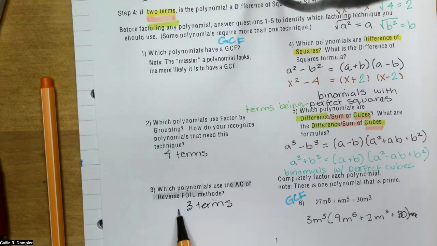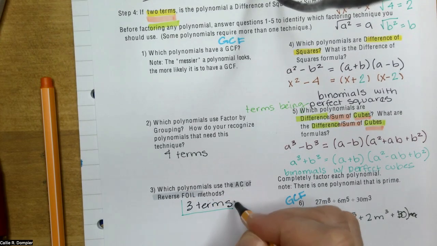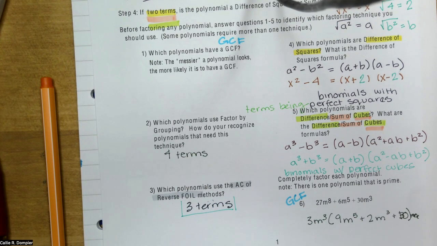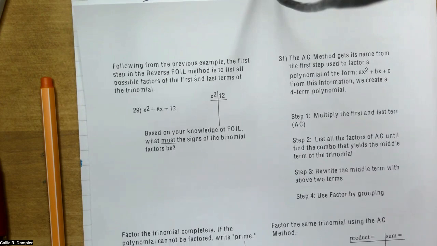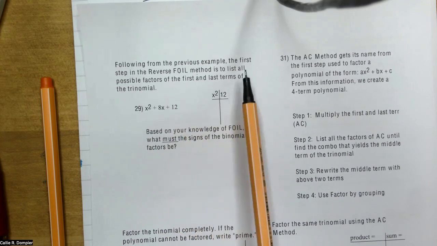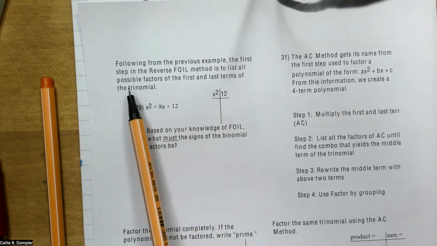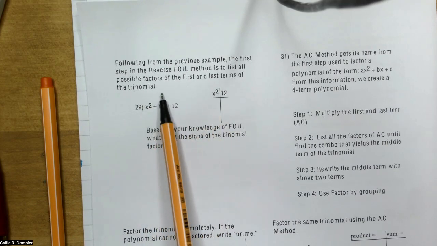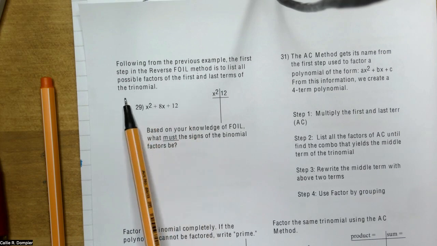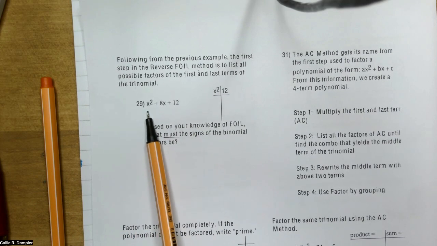Last one. If you have 3 terms in your polynomial, you want to use the AC method or the reverse FOIL method. All right, let's go all the way to the last page, 29, 30, and 32. Okay, and this will give examples of the reverse FOIL method. The first step of the reverse FOIL method is to list all possible factors of the first and last terms of the trinomial. So this is a trinomial because it has 3 terms. The first term is x squared.